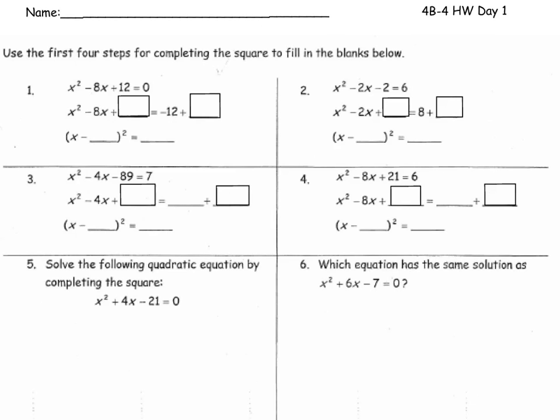All right, so we have x squared minus 4x minus 89. The first thing is to bring the constant over. So that means we have to add 89 to the other side. So 7 plus 89, let's figure out what's going to go in this bubble right here. 7 plus 89 is 96. So that's what's starting out over here. And then we have our boxes on either side.